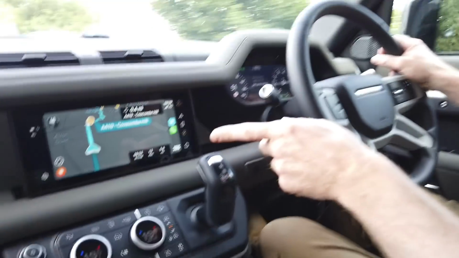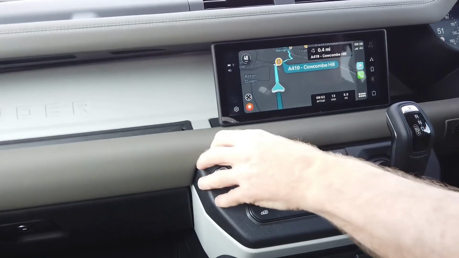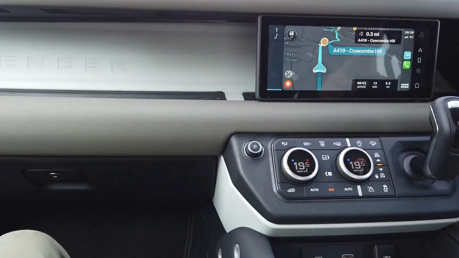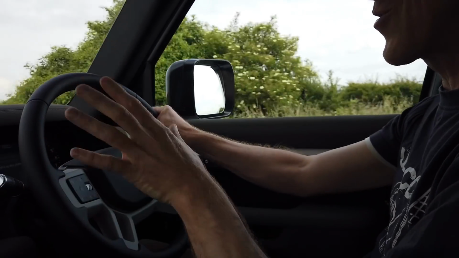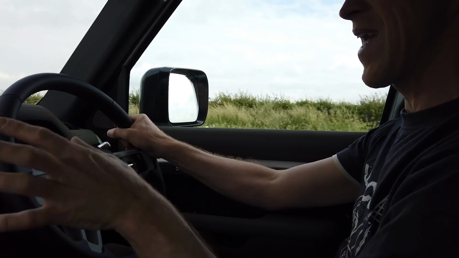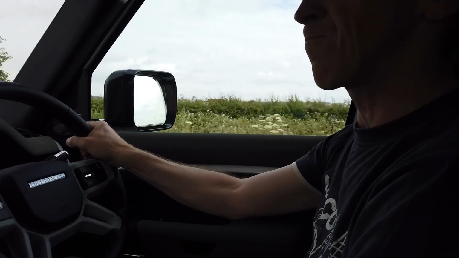And we can even set the voices in WAZE, can't we, George? We can reconfigure the voices. Whoa. So there we go, another little update. So there's loads of configuration you can do. I'm not a master at this, I'm just trying to give you some ideas of how you can spend a bit of time and get it all set up exactly as you want in the new Defender.